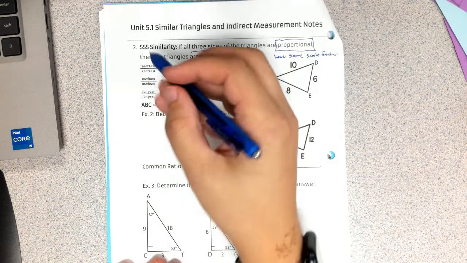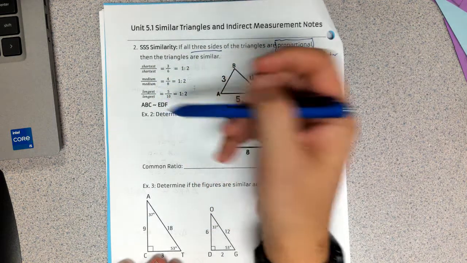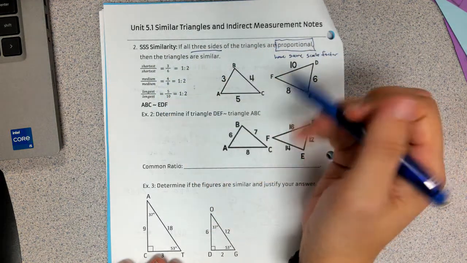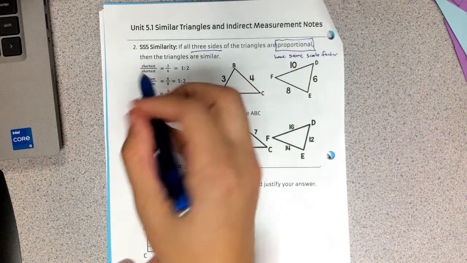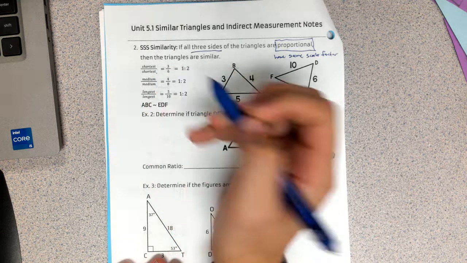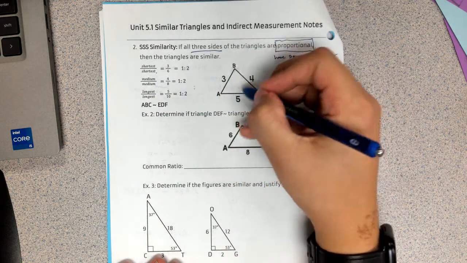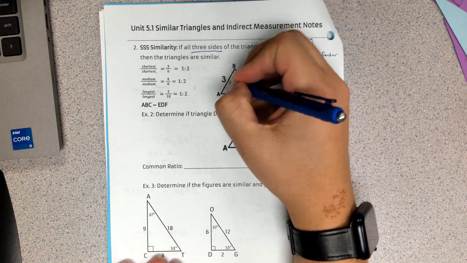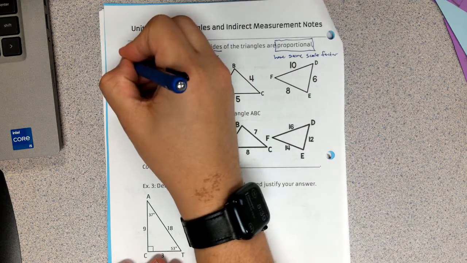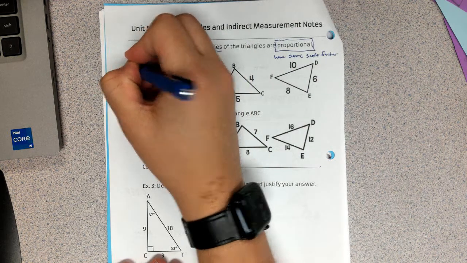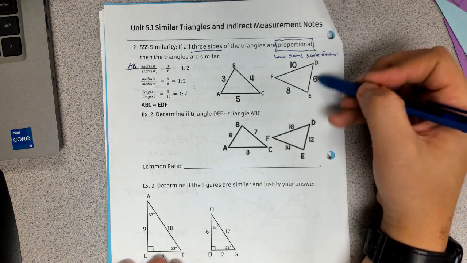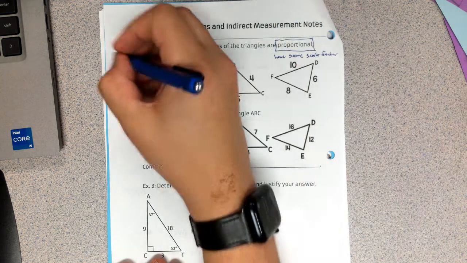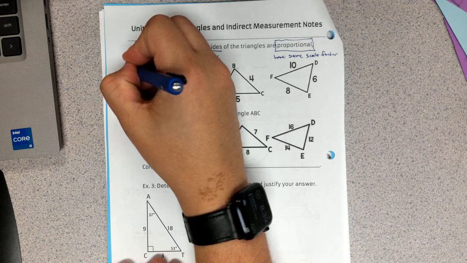So, taking a look at this, we focus on trying to match the sides from smallest to greatest. So we have shortest to shortest, which in this case, on my first triangle, my shortest side is AB. So we could say AB over my shortest side on this triangle, which would be the smallest number, 6, which happens to be DE.